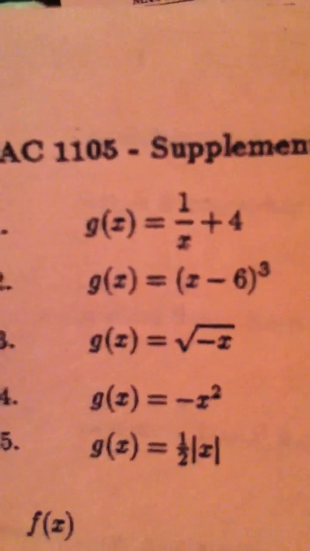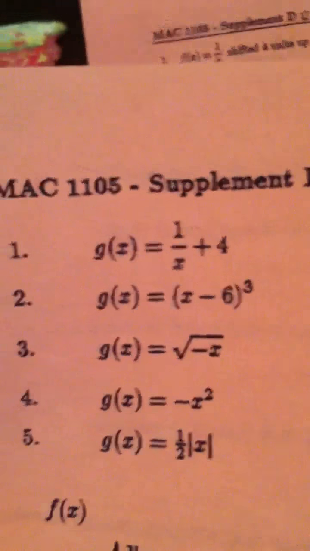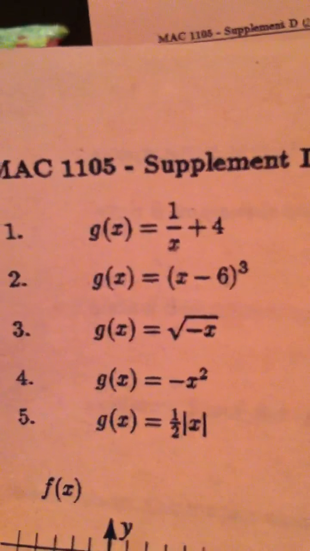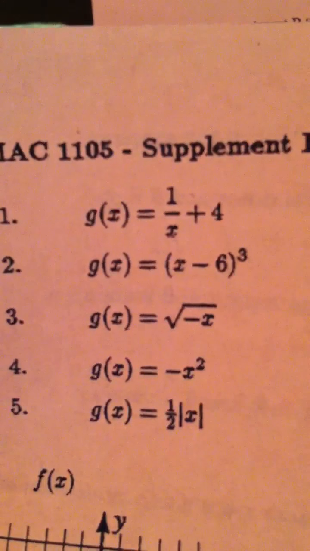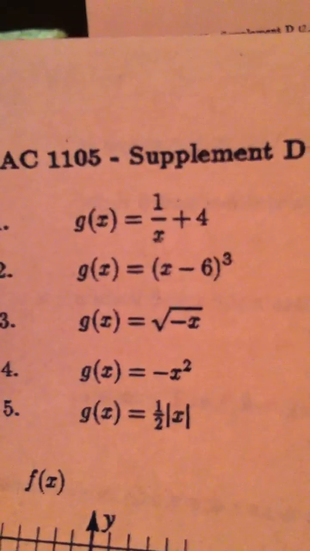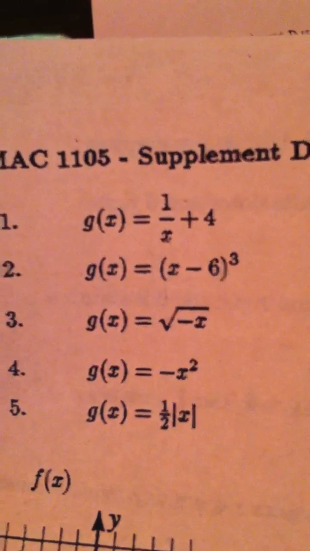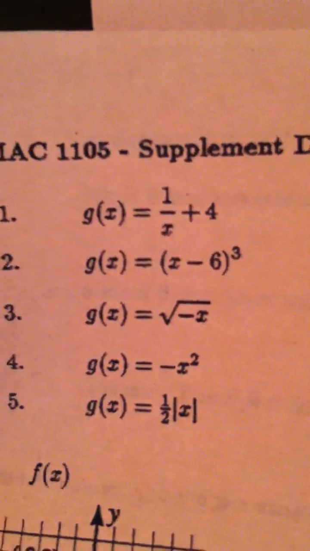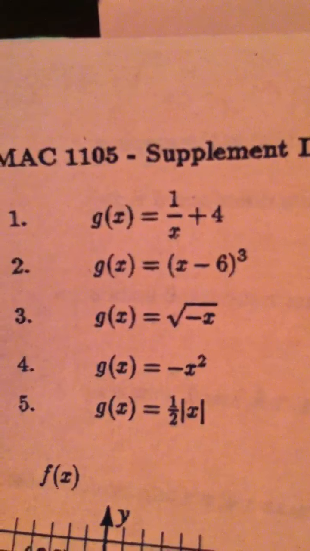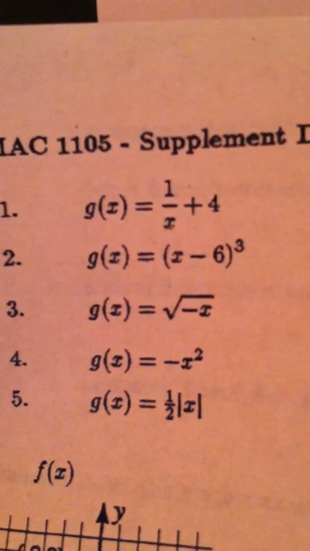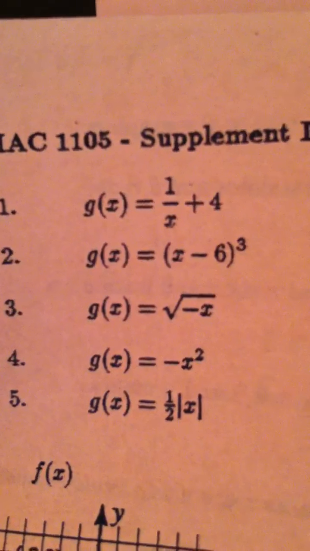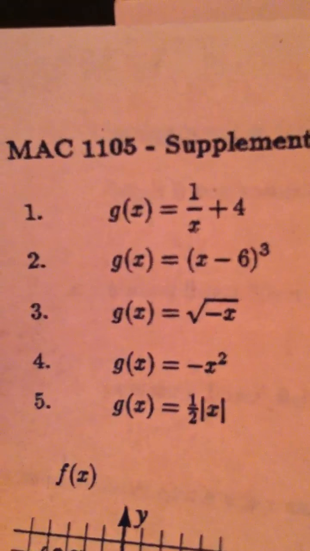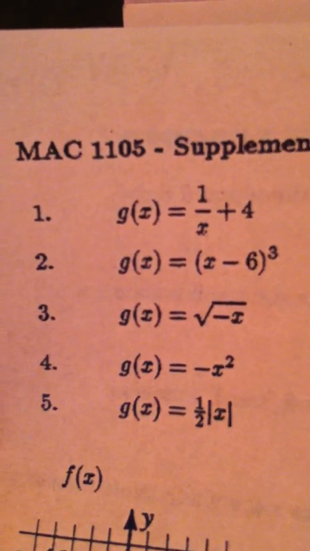So the correct answer to problem number 2, as you can see on your answer key, would be g of x equals, and then in parens, x minus 6 raised to the third power. Notice why we have to put the x minus 6 in parens. The minus 6 goes with the x, and if I didn't put it in parens, then it would be outside the parens, which means it would be a y value change, not an x. Okay? So that's why that's the correct answer.